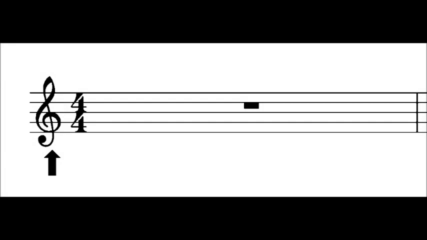This is the treble clef, as mentioned before. It is also known as the G clef, because it circles where the G note would be on the staff, so we'll start with that. Here's the G note, and it sounds like this.